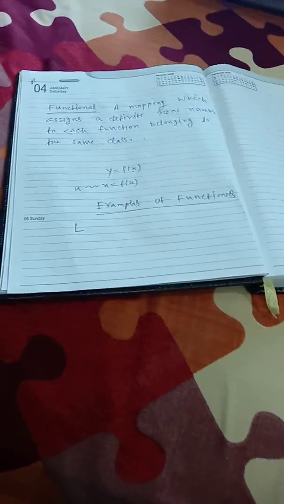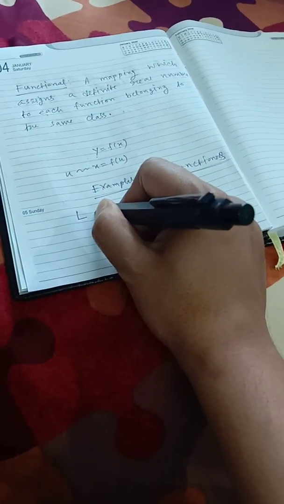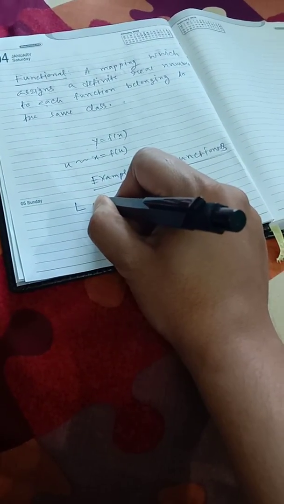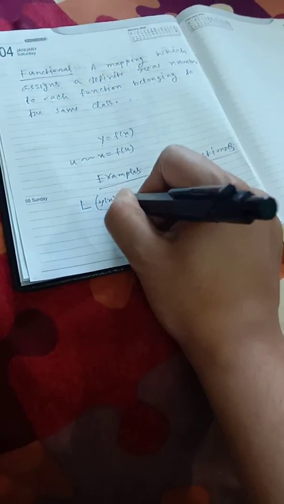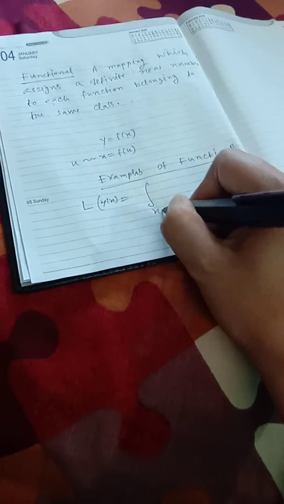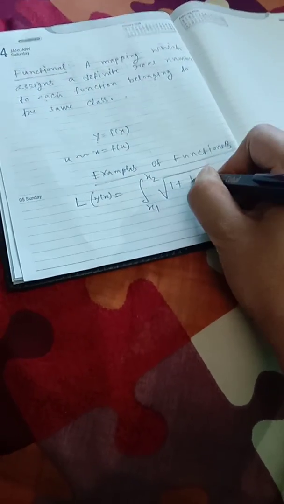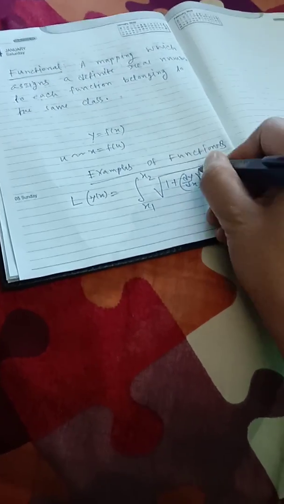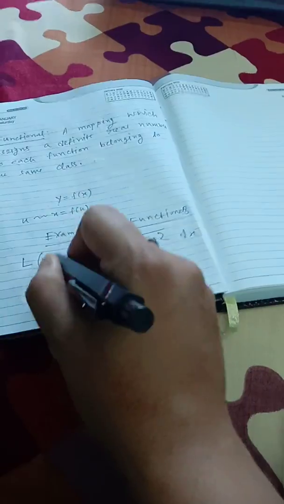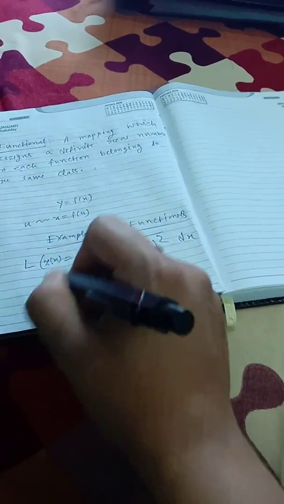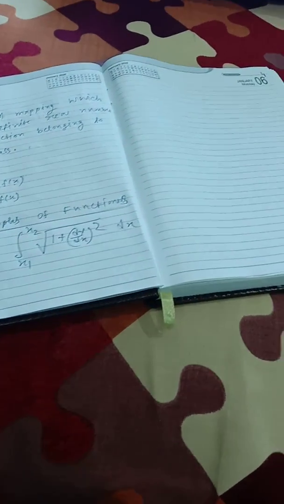We express L as L[y(x)] = ∫ from x1 to x2 of √(1 + (dy/dx)²) dx. This is the arc length. This is a functional because here y(x) is itself a function, and L is a function of y(x).